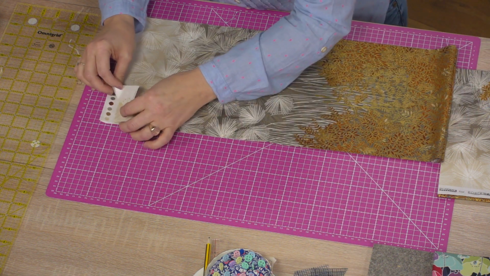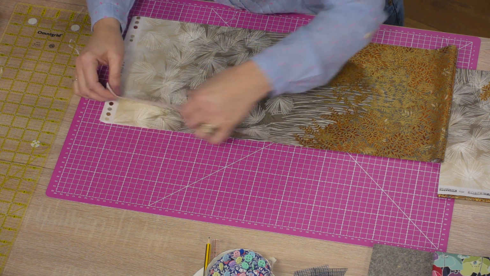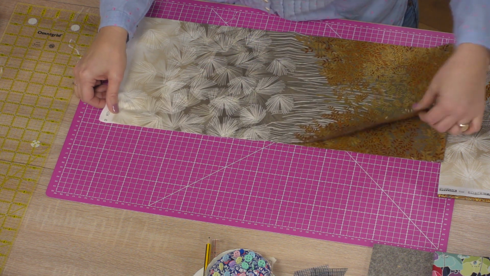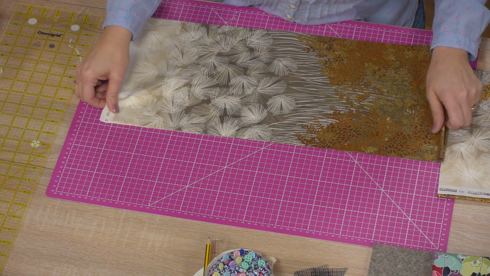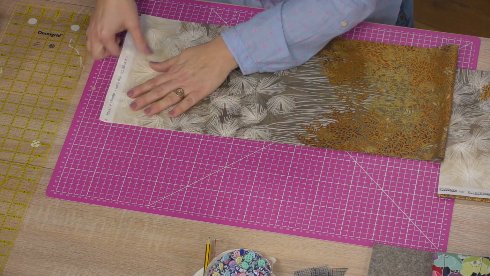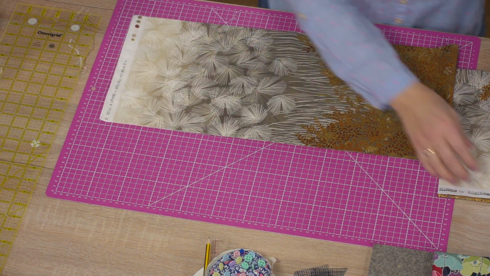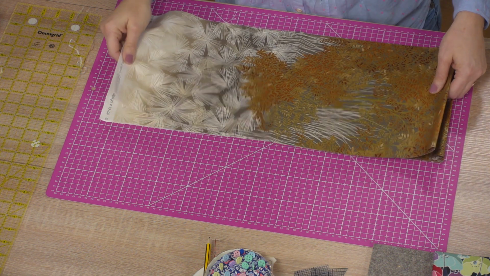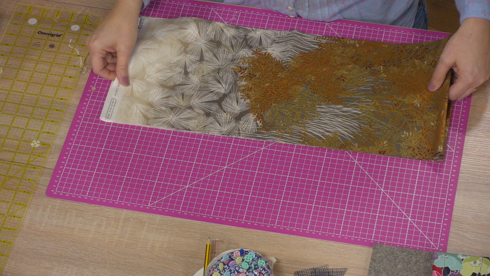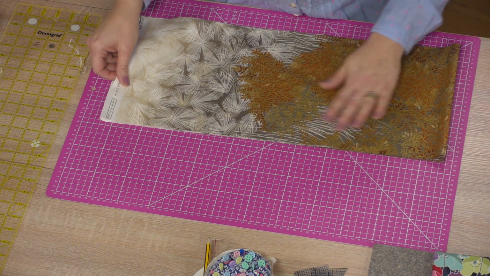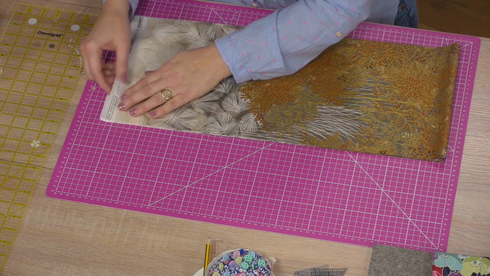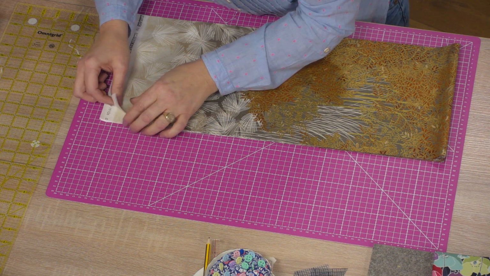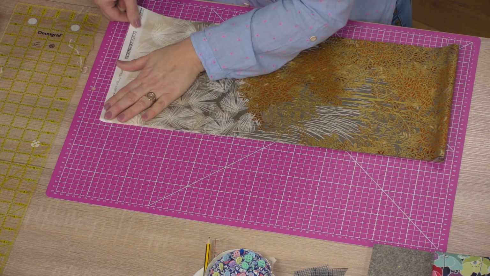And I'm going to make sure they're directly on top of each other. Everything is all lined up because we're going to cut them all together. And there's the last one. Good. Make sure that that is, there we go, just like that.